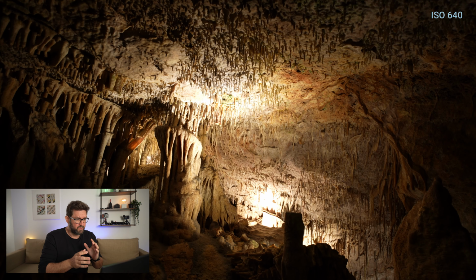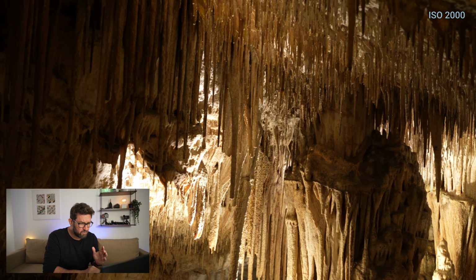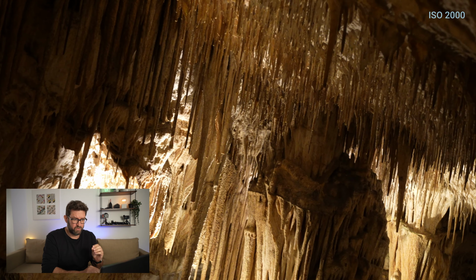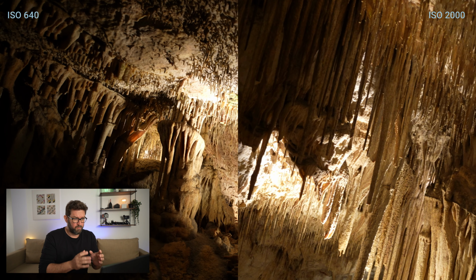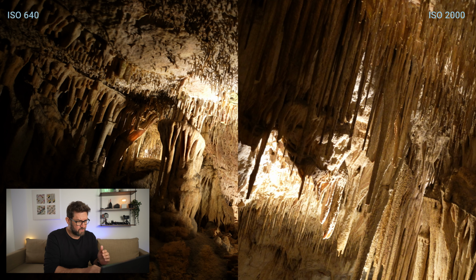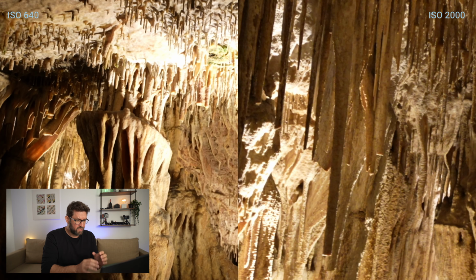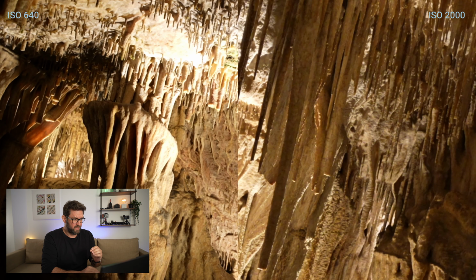In the next example, we will use values that are closer together and not so extremely high. Means the camera should handle them very well. Okay, let's compare an ISO 640 shot with an ISO 2000 shot. In direct comparison, I'm satisfied with the quality of both images. However, if you zoom in, you see the difference in image noise again.